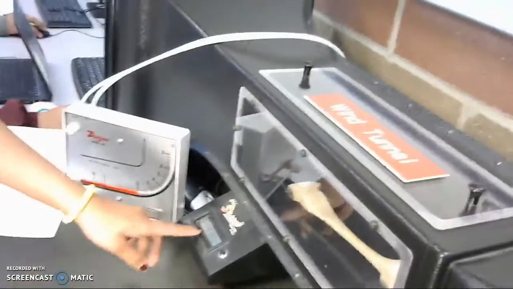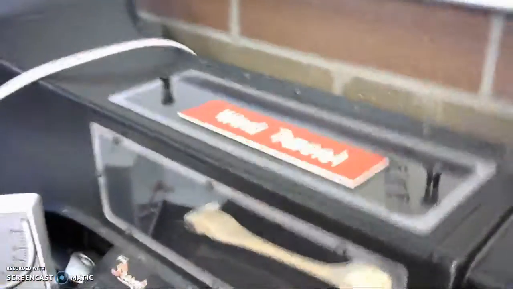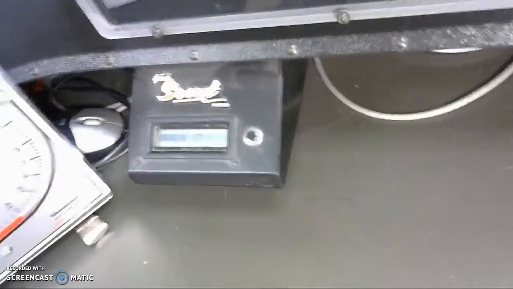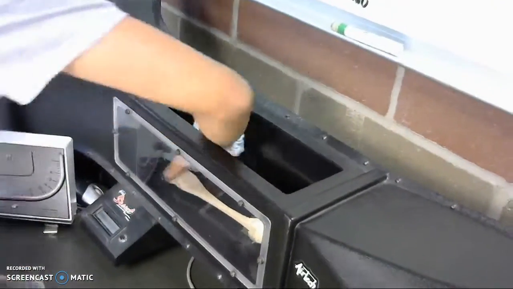And then the drag will show up on the screen right here, like 17. And then once you record it, and you do all of them that you're supposed to, just turn it off. And then you take the top off, and then remove your car.